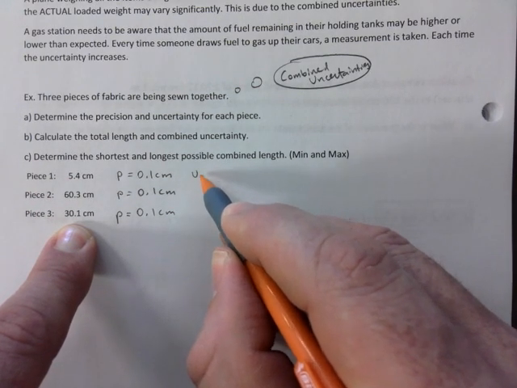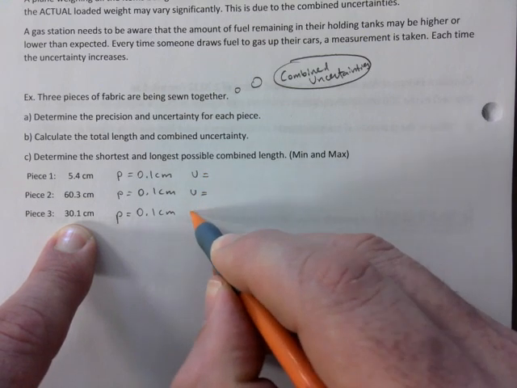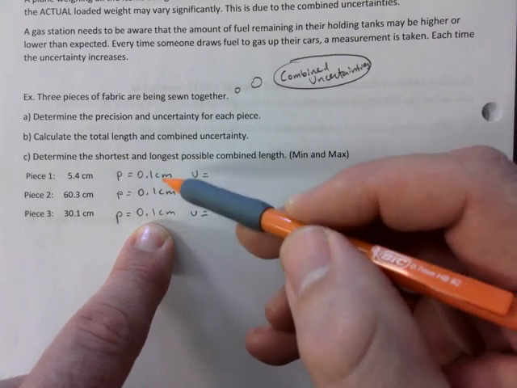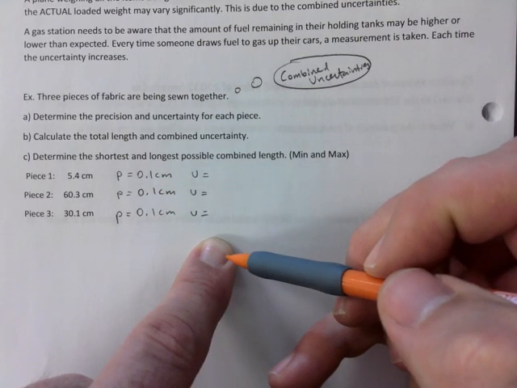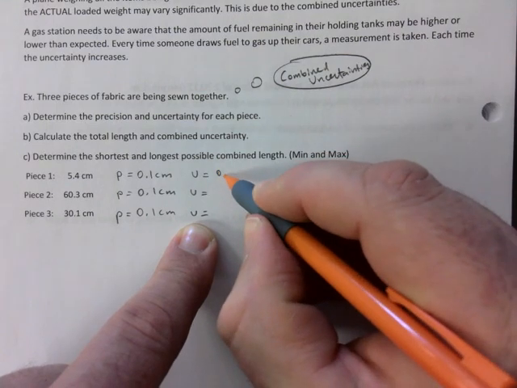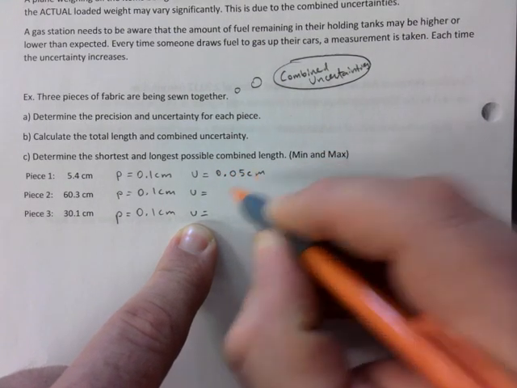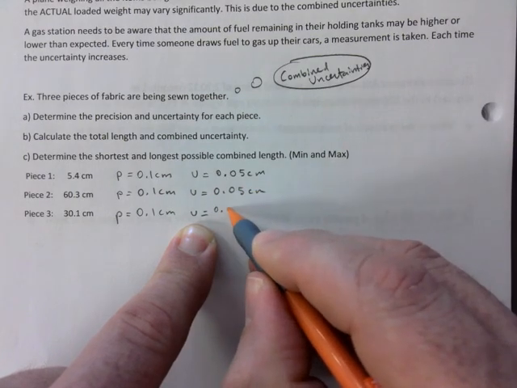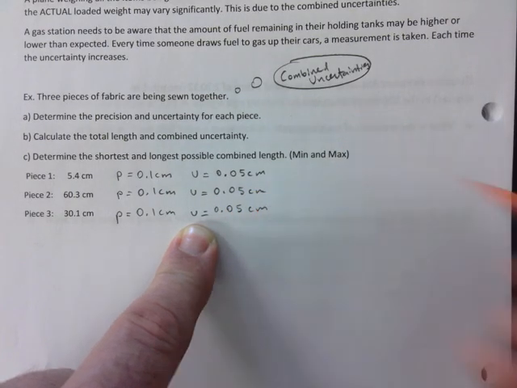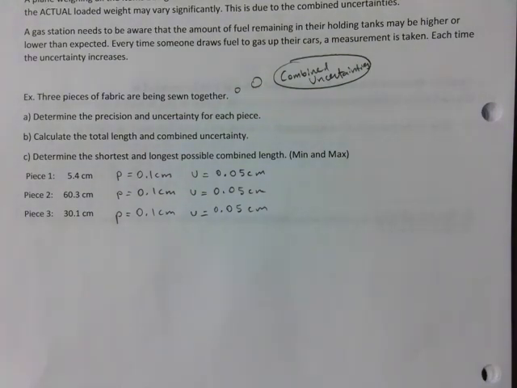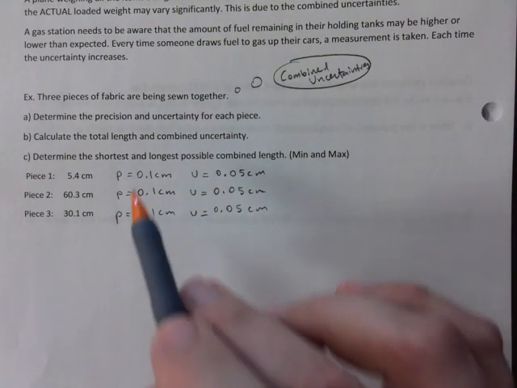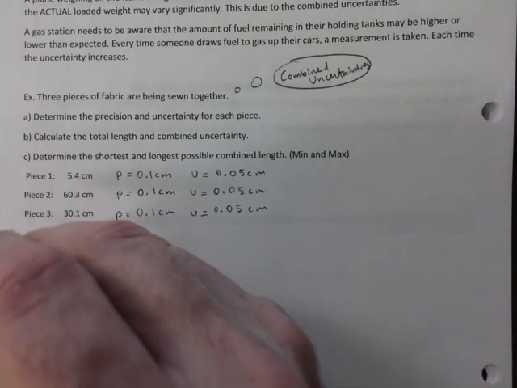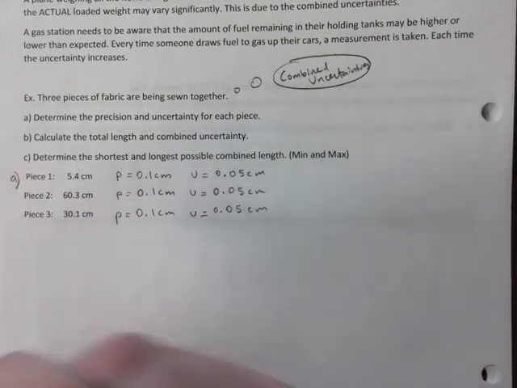What are the uncertainties for each scenario? You're like, Mr. Dirksen, all the precisions are the same. So won't all the uncertainties be the same? Yeah. So let's go ahead and do that. I chose easy numbers just to show you the steps, not focus so much on actually calculating. So each piece, you have the precision and the uncertainty. This is A, by the way. You can put A and just say we've done that.